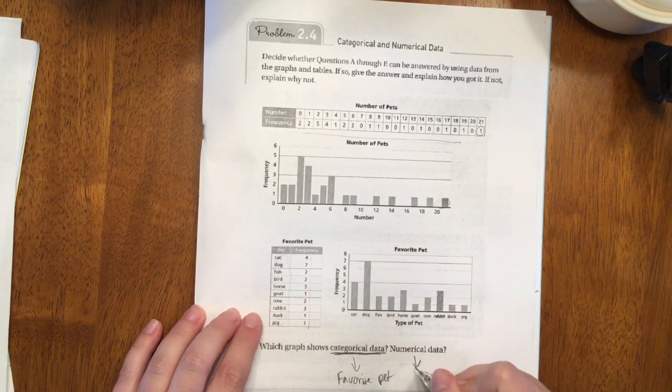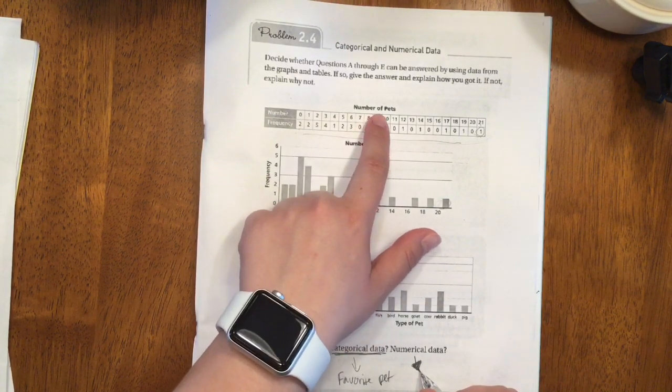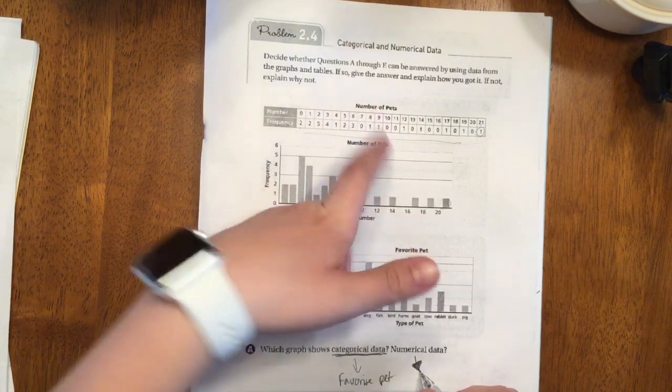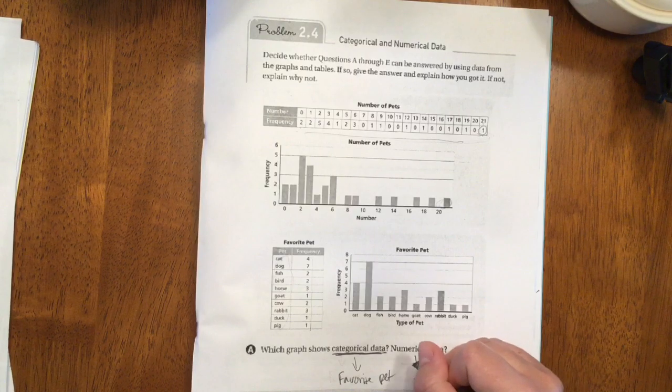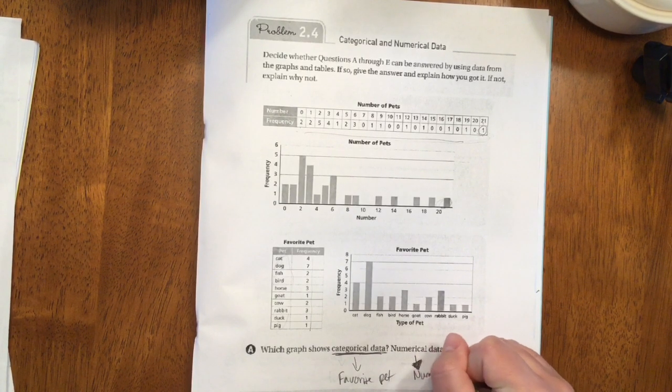And then numerical data is talking about numbers. We're using numbers to describe this data, which would be how many pets you have. If I asked you how many pets you have, you would tell me a number, not dog. So this would be number of pets.